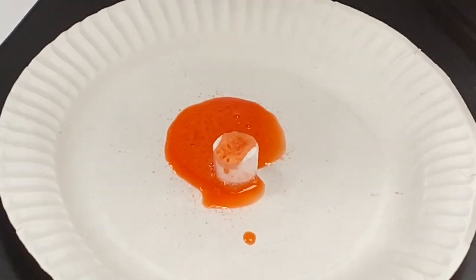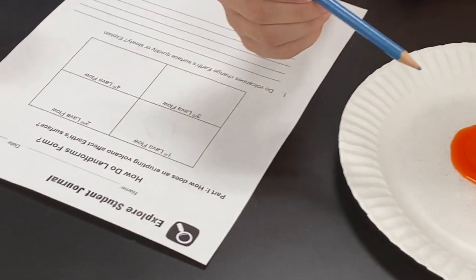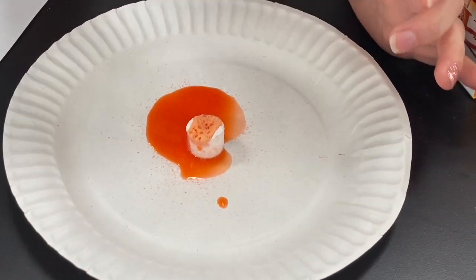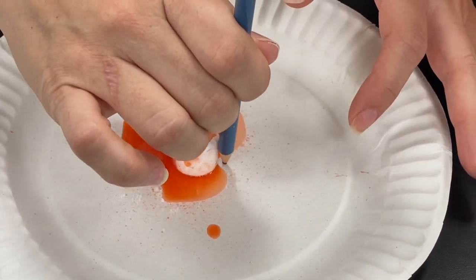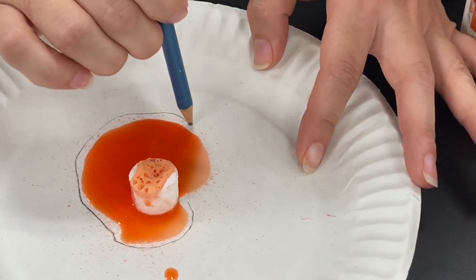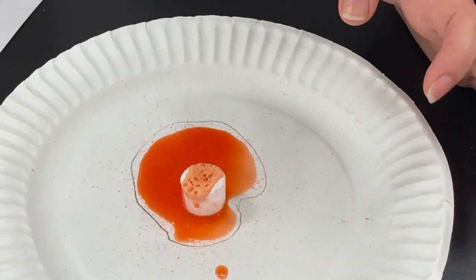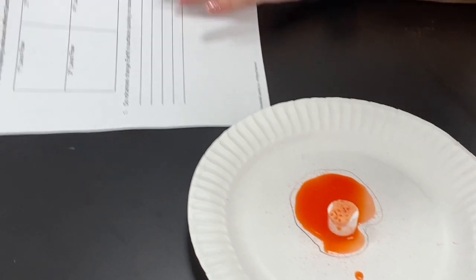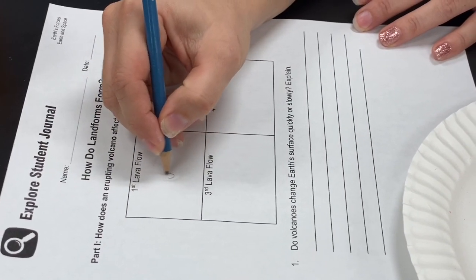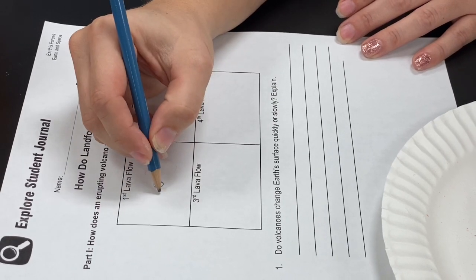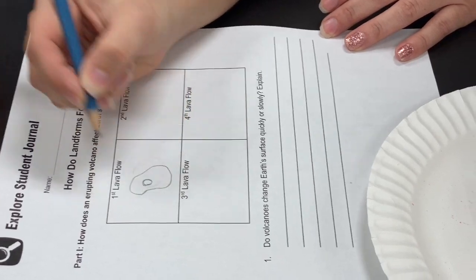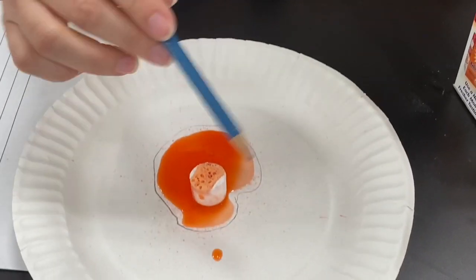Okay, so now let's look at our eruption. Let's look at how it affected the landform around it. So what we're going to do is trace around the volcano eruption. Now, we're going to draw in our student journal the first lava flow. So right here is our volcano in the center, and around is where I had my volcano erupt. And now this is on a flat surface.